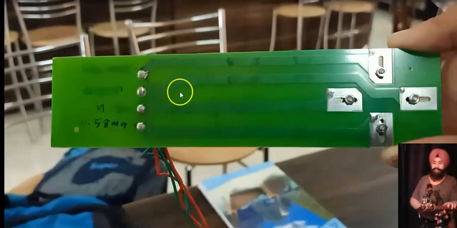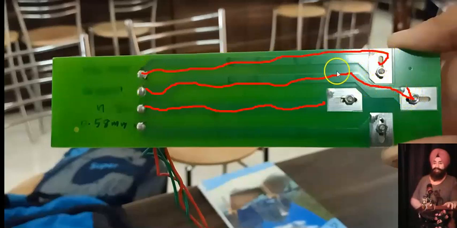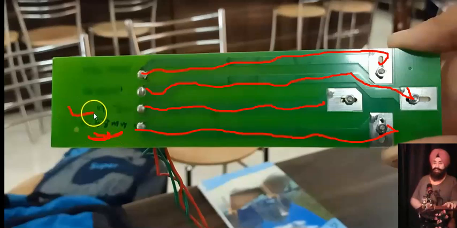And the back side is this one. On the back side, here it is a green wire, and here it is a red wire. It is a 0.58 mm thick semiconductor chip, N-type germanium crystal.